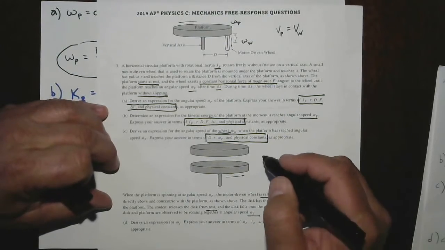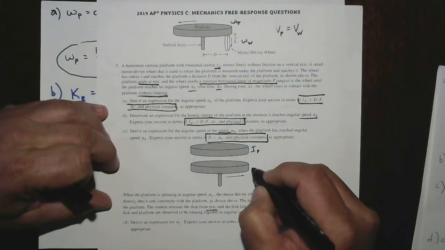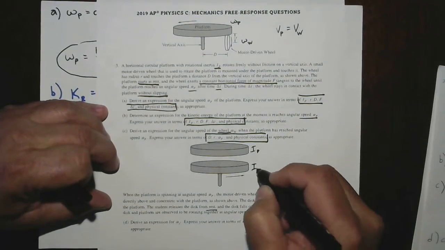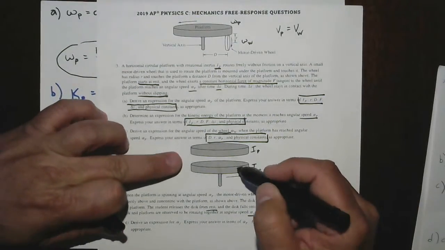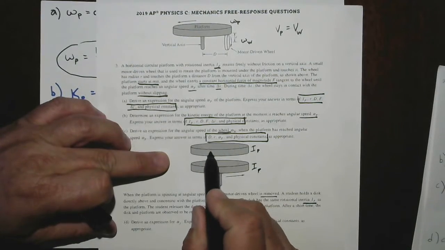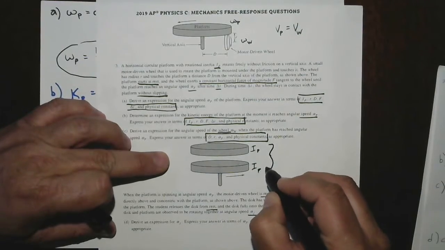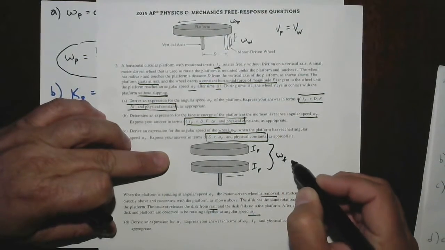Okay, so if I imagine what's going to happen here, we're going to drop something that has a moment of inertia IP onto something that's already rotating that has a moment of inertia IP. And this thing is going to skid and slide underneath this thing, and the top thing is going to speed up, and the bottom thing is going to slow down, and eventually they're going to reach the same speed omega f.